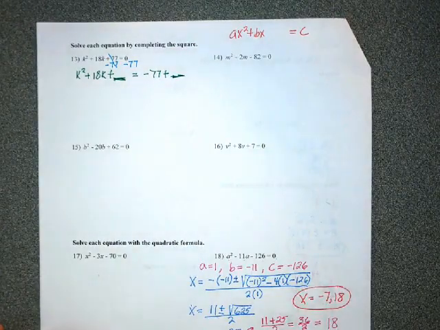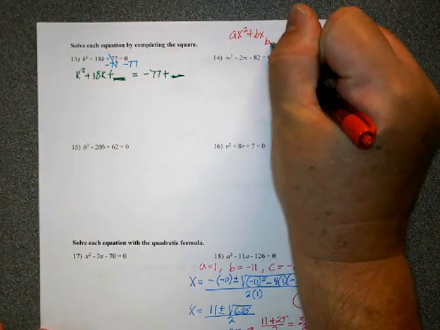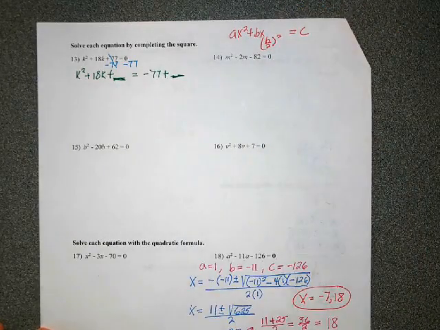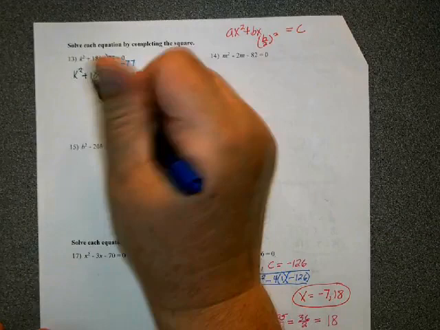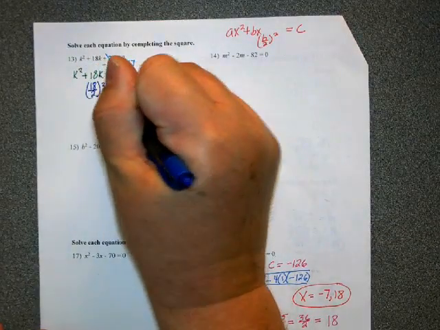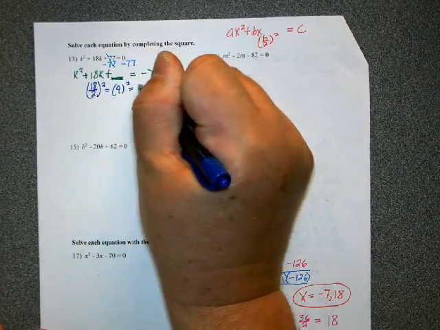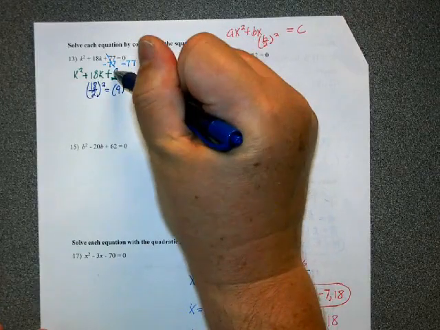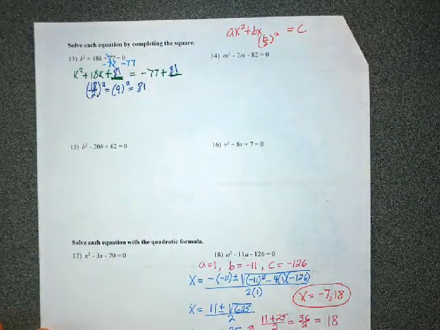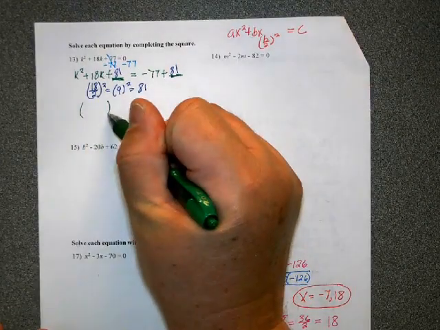The formula for that perfect square is b divided by 2, squared. So 18 divided by 2 is 9, squared, which is 81. Okay, so I have a perfect squared binomial as a factor, right?